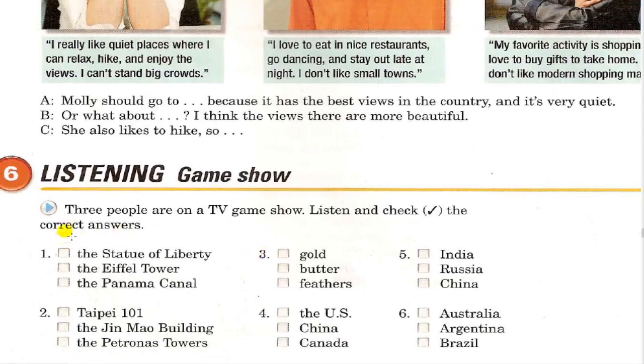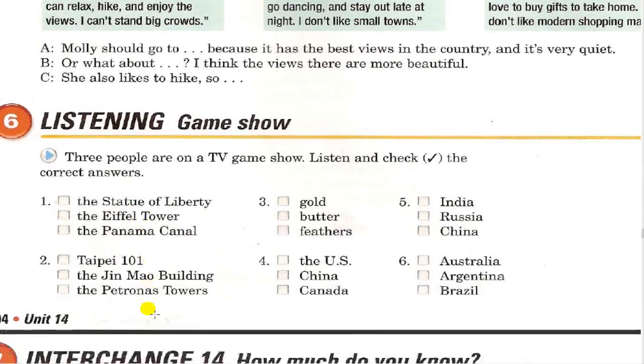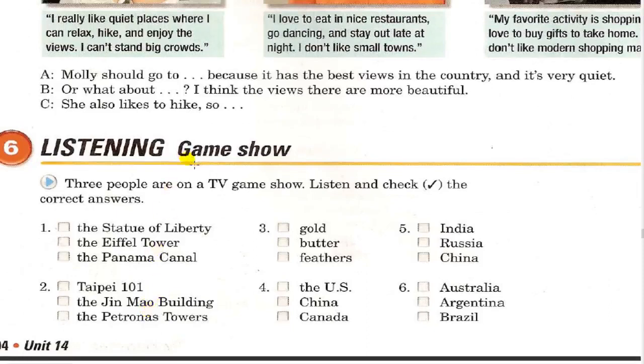Exercise number 6. Three people are on a television game show. Listen and check the correct answers. In this exercise, we will have different people and they have a game show. They will answer different questions and then you choose the correct answer, like the Statue of Liberty, the Eiffel Tower, or the Panama Canal. Page 94. Exercise 6. Listening. Game show. Three people are on a TV game show. Listen and check the correct answers.